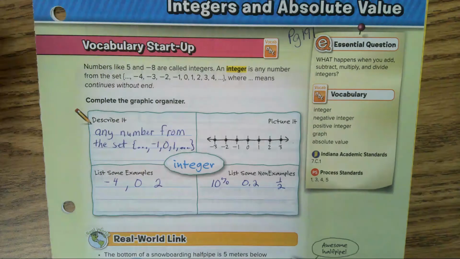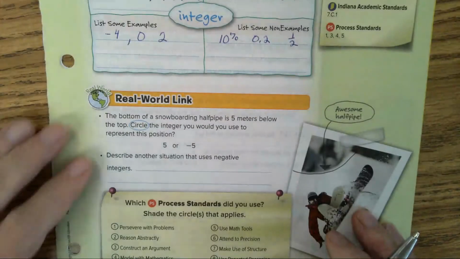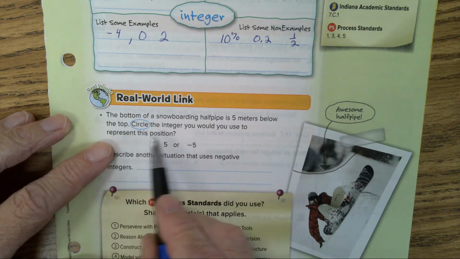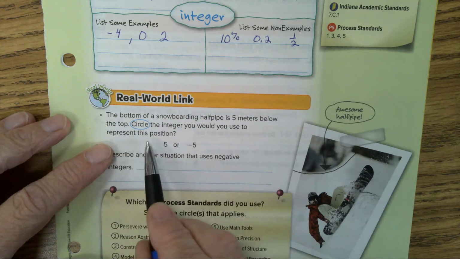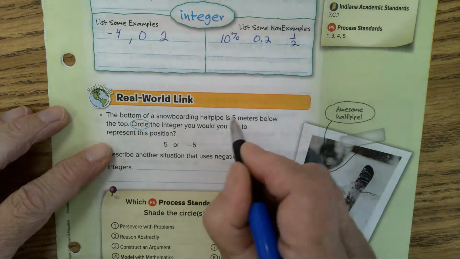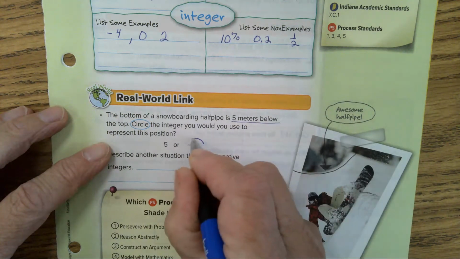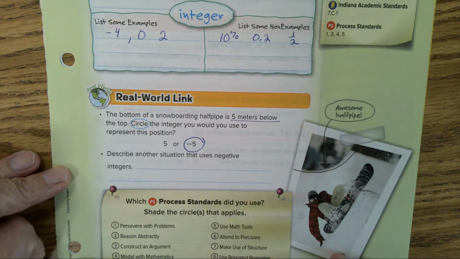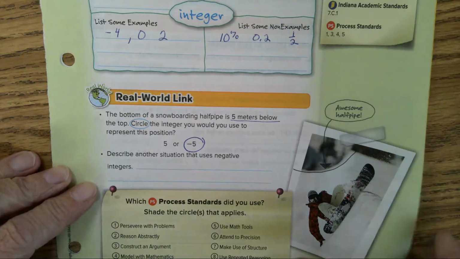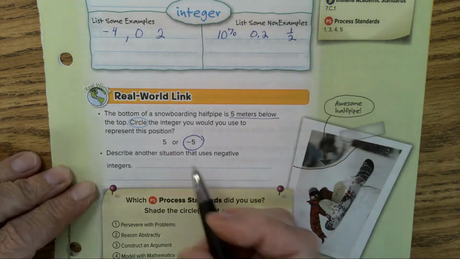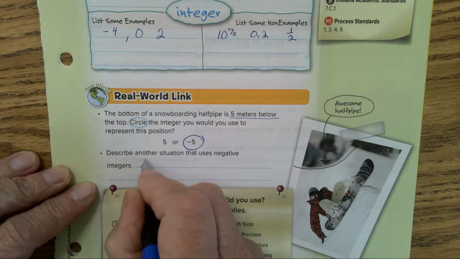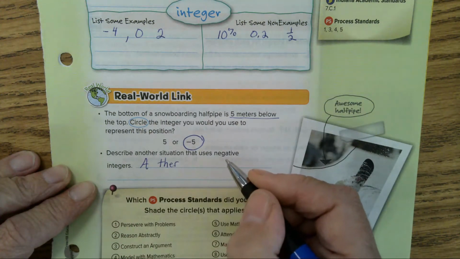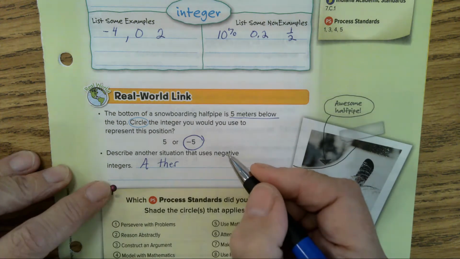Now let's go on to the real world link. The bottom of a snowboarding half pipe is 5 meters below the top. Circle the integer you would use to represent this position. It's 5 meters below, so you would use a -5, a negative number. It says describe another situation that uses negative integers, a thermometer. That's one. Anything else that you can think of? Well, you can lose in football. When you lose yardage, that's like a negative number.